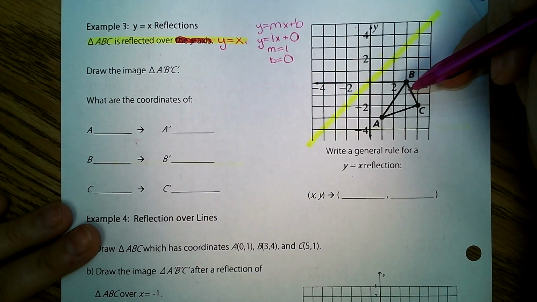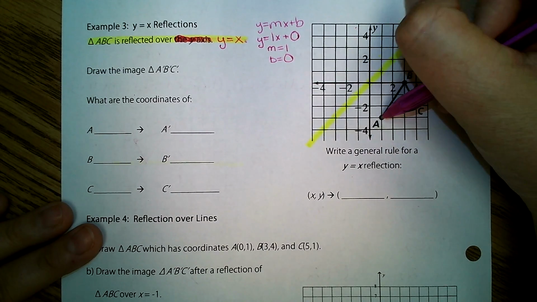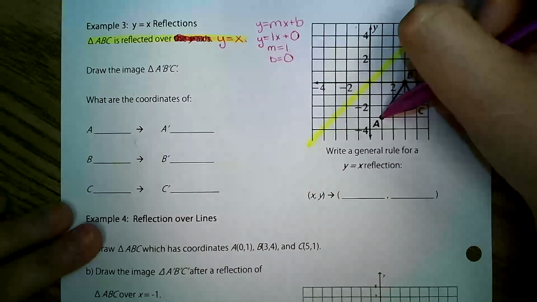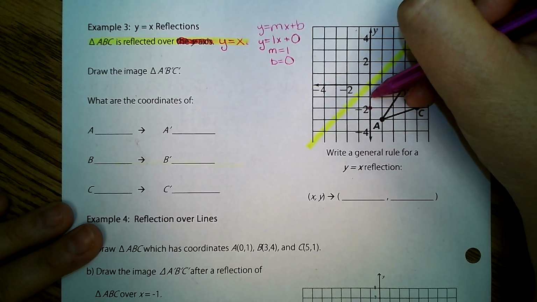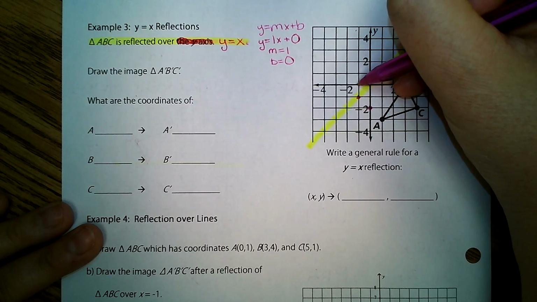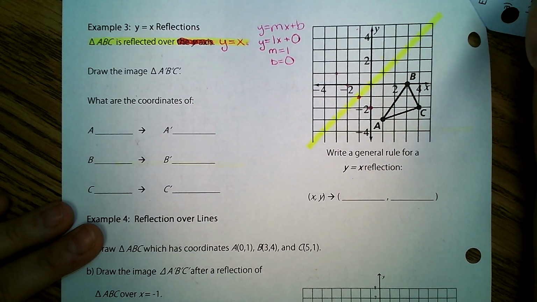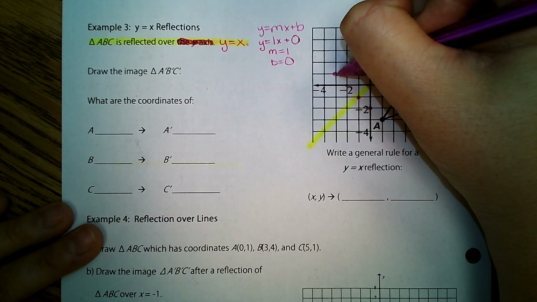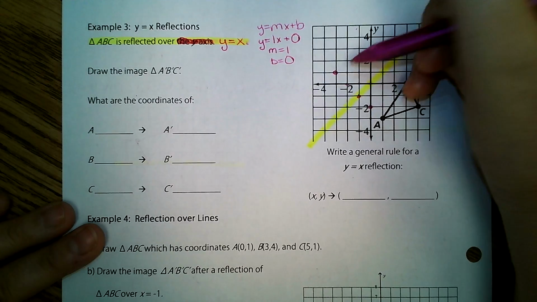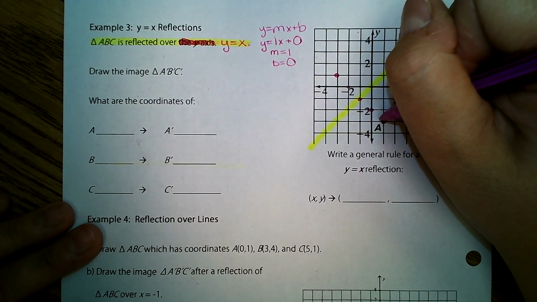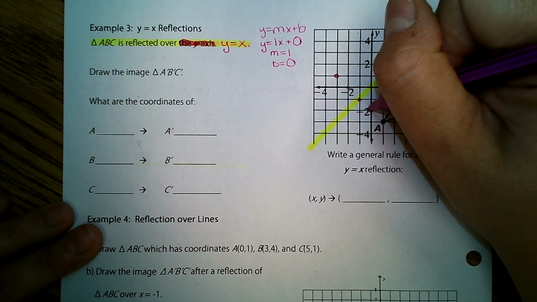So let's start down here at point A. If I use a path of rise 1, backwards 1, and draw a perpendicular line to our line of reflection, I'll find A at the point -3, +1. Draw a little dotted line here to show you the path I'm taking.